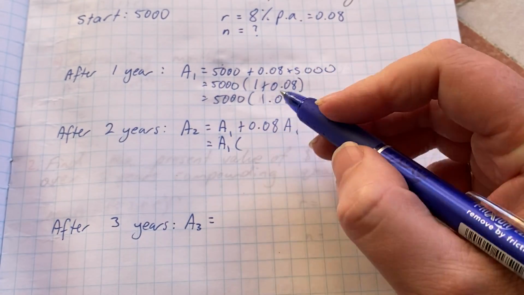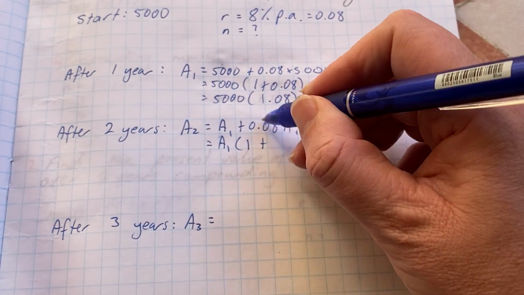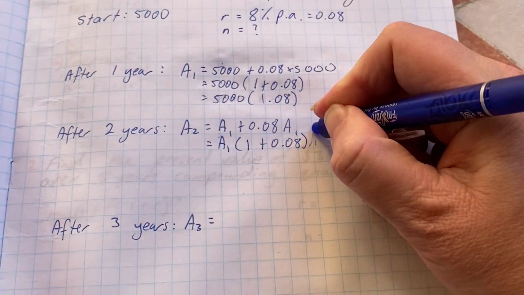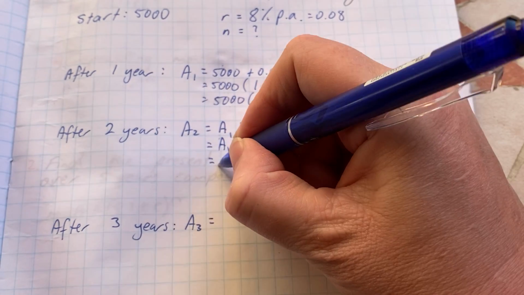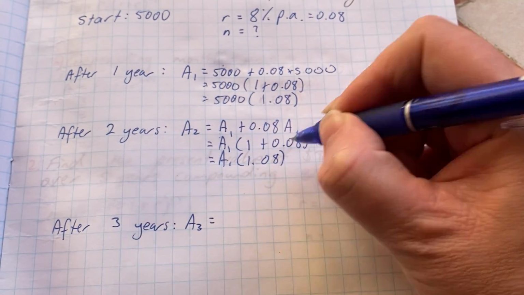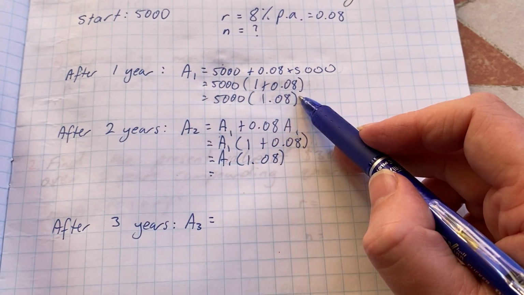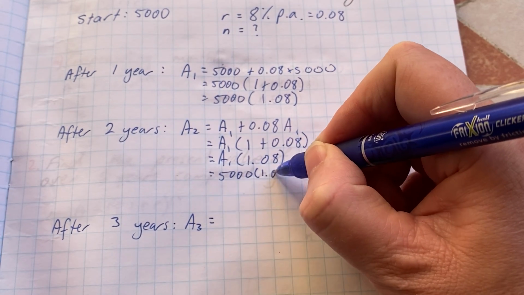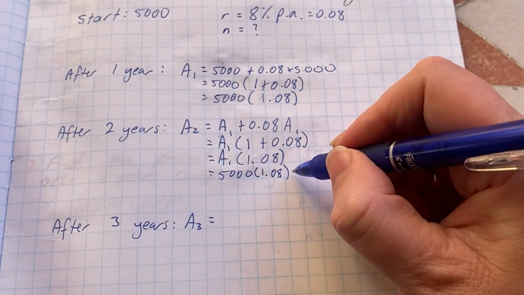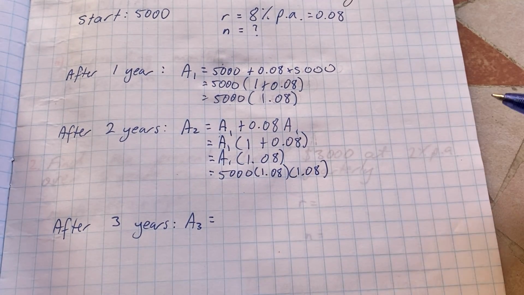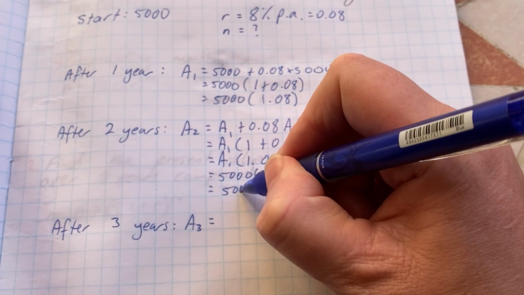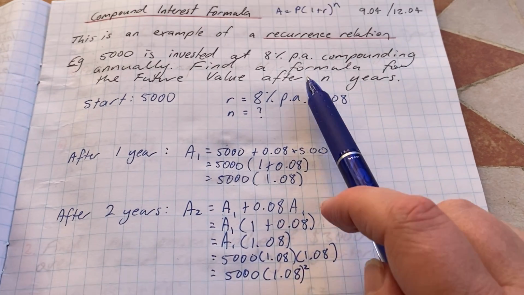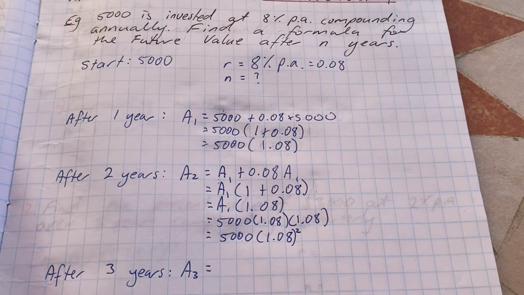So we've got one lot of A1 plus 0.08 lots of A1, which equals A1 times 1.08. Now A1 is this value here, so instead of A1, I've got 5,000 times 1.08, times this. So we can see that's our 5,000 times 1.08 squared. Again, we can see how that relates to this formula that we know from stage 5.